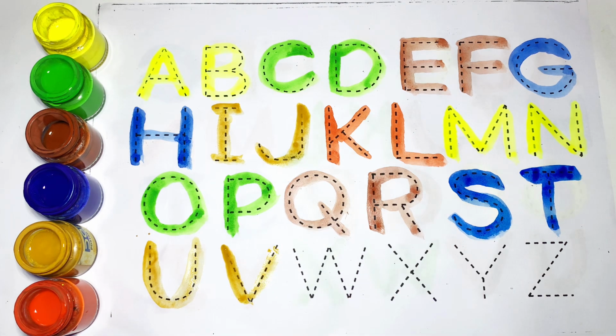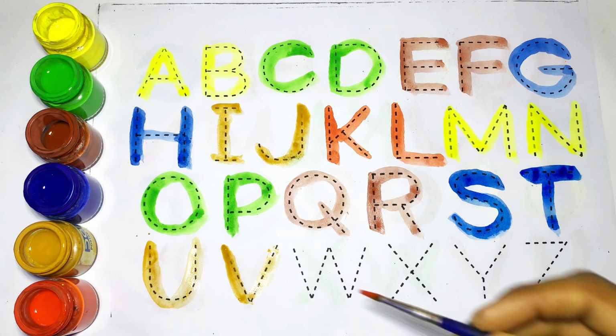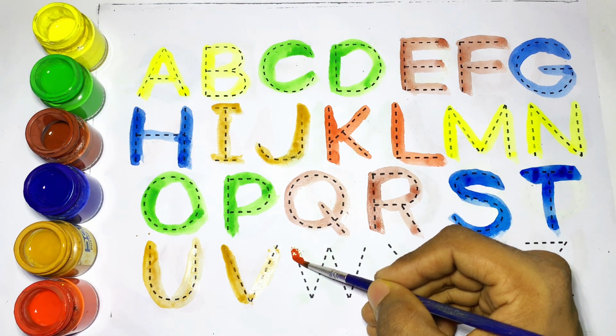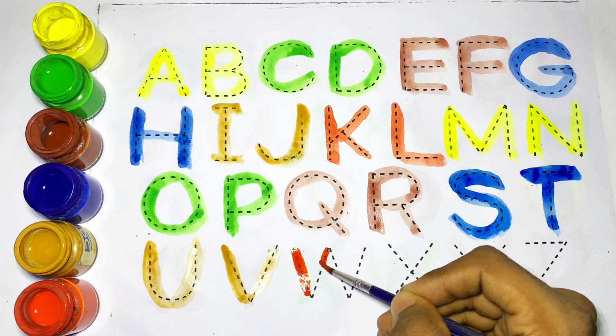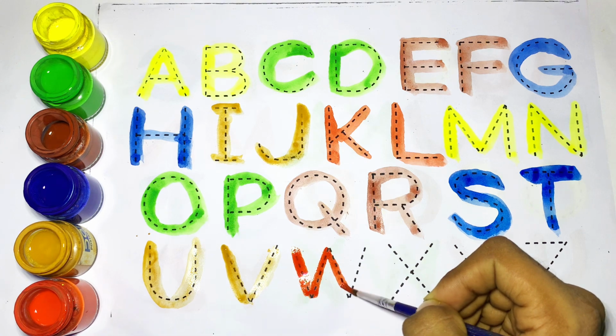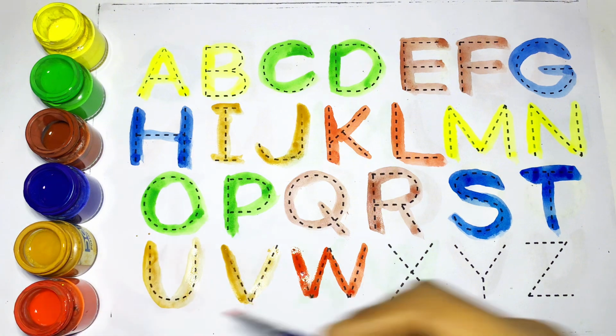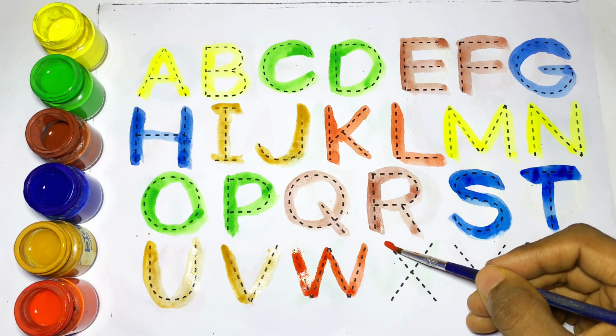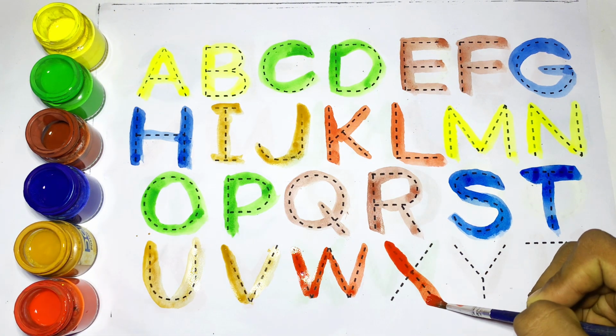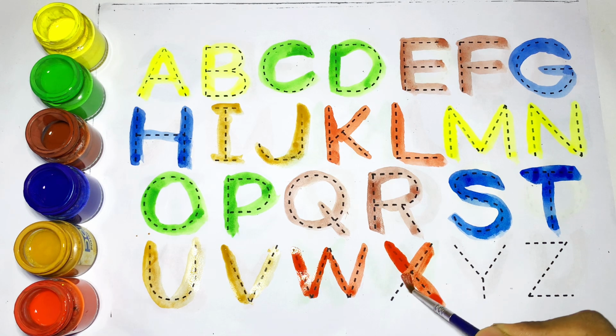Kids, now to W. W for wolf. The alphabets of W. And use red color. Kids, again use red color and draw X. X for X-ray. The alphabets of X.